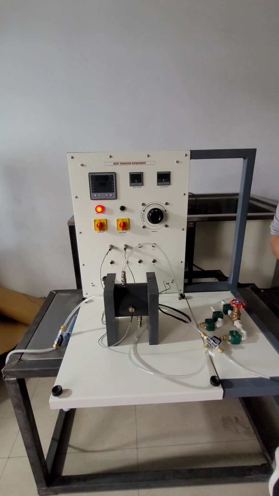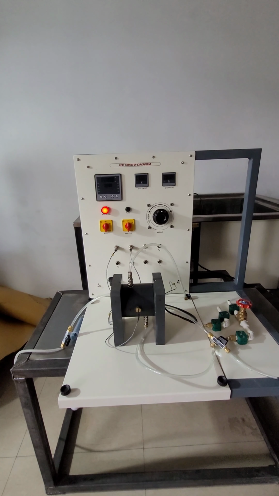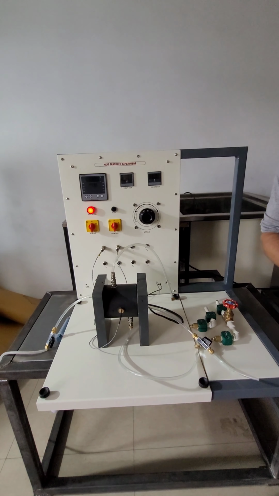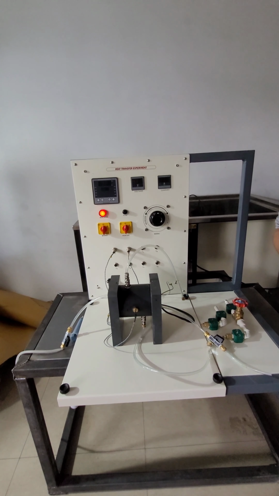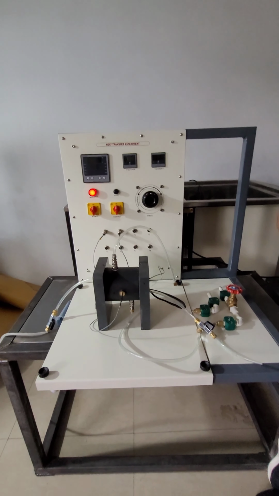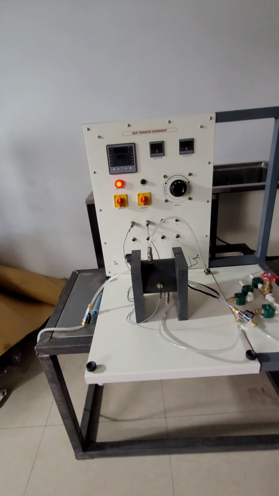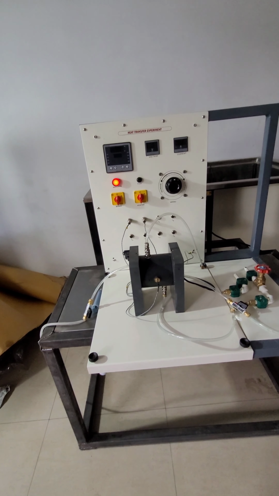In that annular gap, we can fill different types of liquids and gases, and with the help of various temperature sensors installed in the heater and at the outer periphery of the outer cylinder, we can find out the thermal conductivity from the changing temperatures.